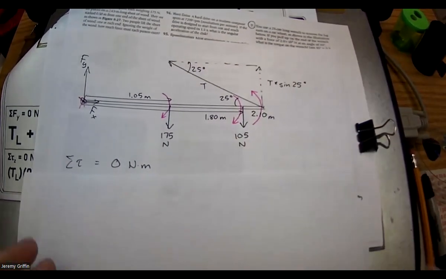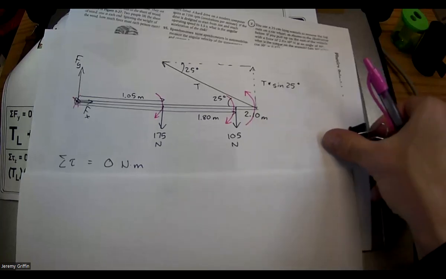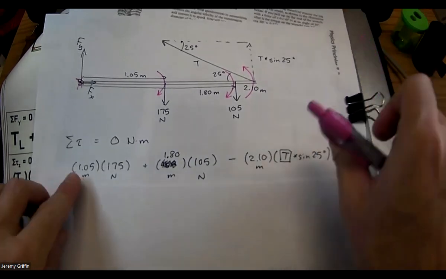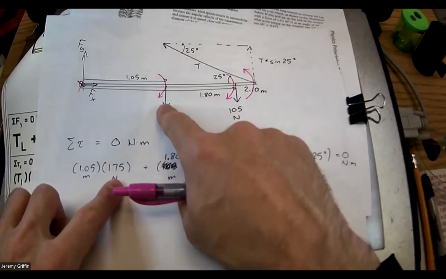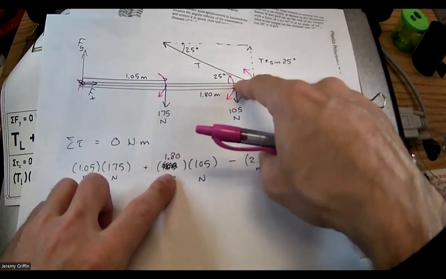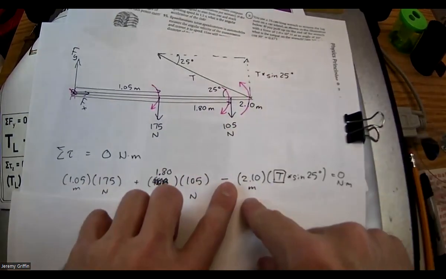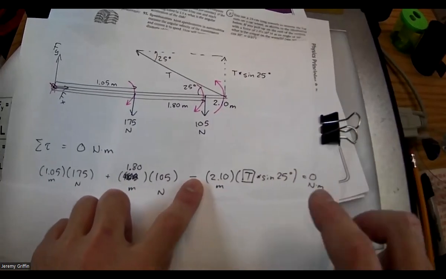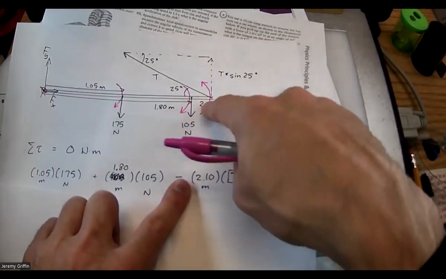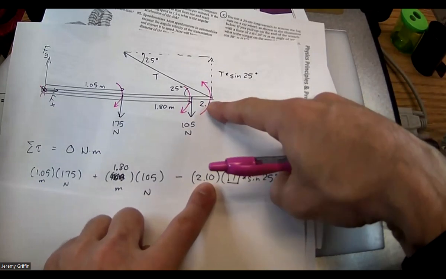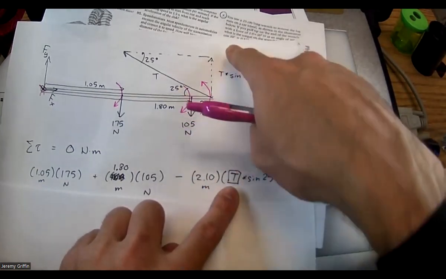Set it equal to 0. Here, I'll give you a little more time. I want somebody to get this. Jacob got it: 420 newtons. There you go. So here's this R crossed with this F, clockwise. This R crossed with this F, clockwise. This one was going counterclockwise, so I threw in a negative sign. If you left it positive, you'd just get a negative answer. It's the full length of the pole times T sine 25 degrees.